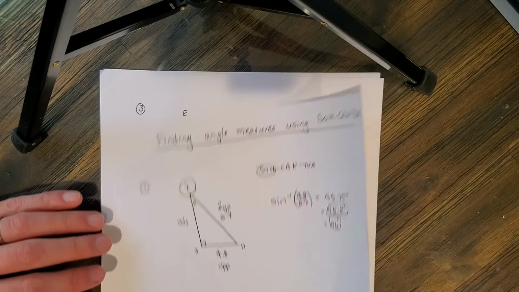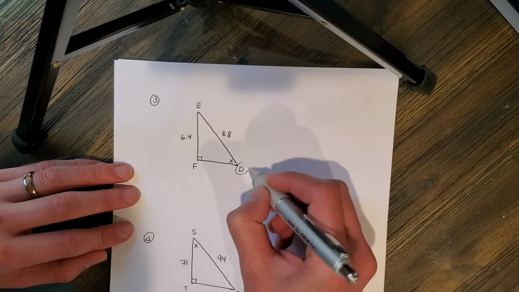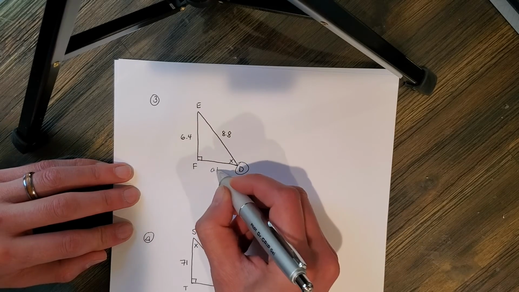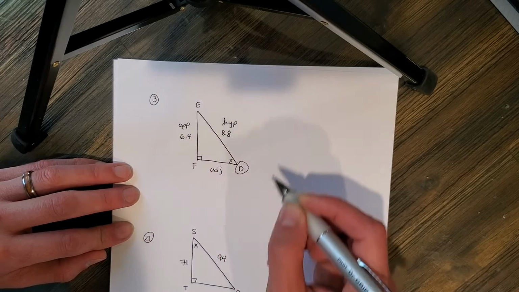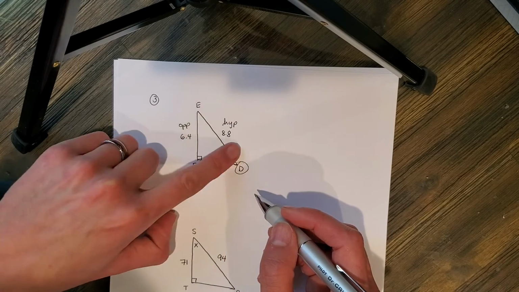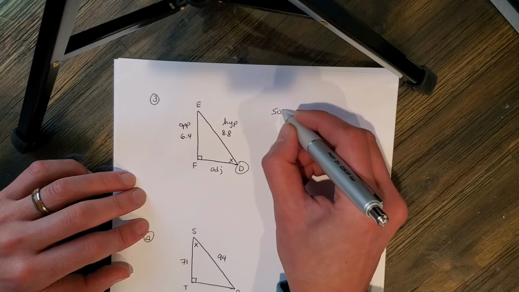Two more to go. These are kind of easy, right? Notice here, our angle is down here again. So this is the adjacent, this is the opposite, and this is the hypotenuse. We are only going to be using these two sides here, the opposite and hypotenuse. So let's write SOH CAH TOA.